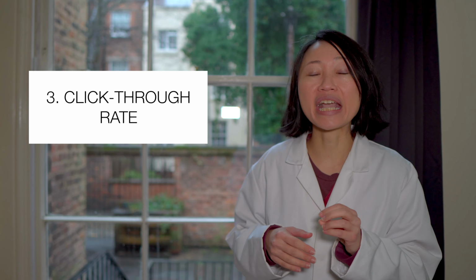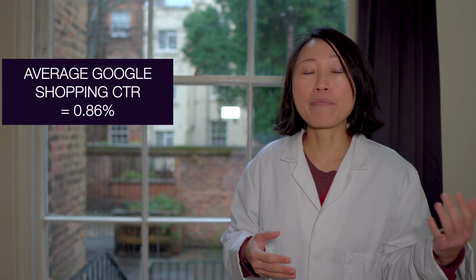This is why I use click-through rate as a strong indicator of whether the ad is performing. The typical average click-through rate of a Google Shopping ad is 0.86%. If I see my clients' campaigns showing something less than that, like 0.5% or less, one of the primary things I'm usually looking at is to improve the image. There's typically something wrong with that.